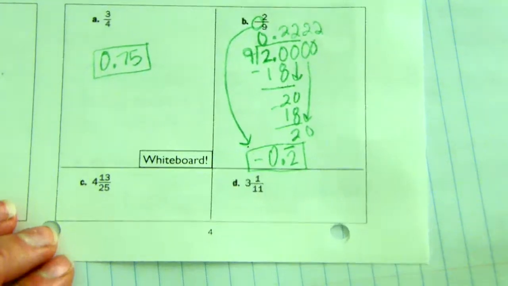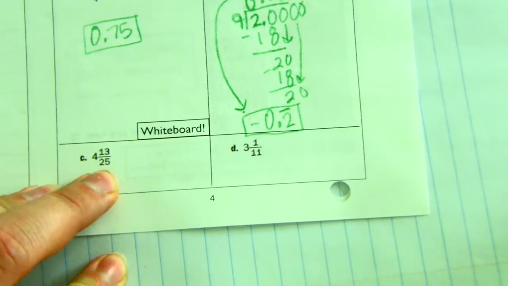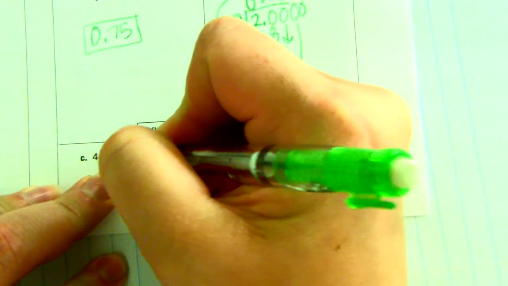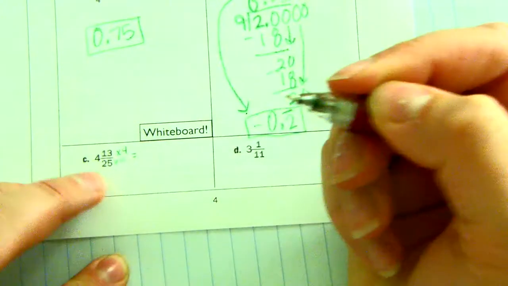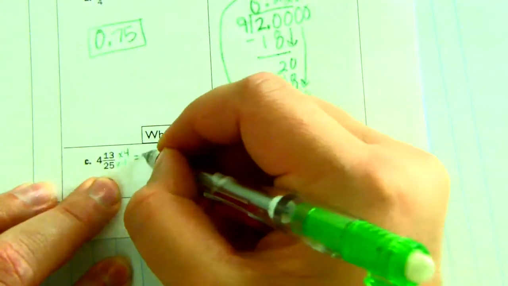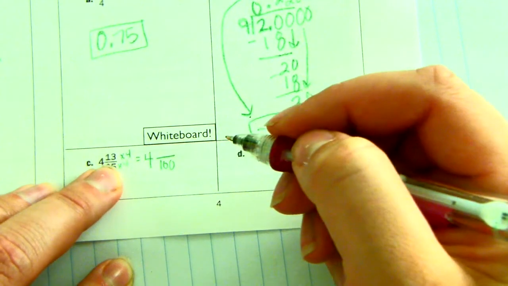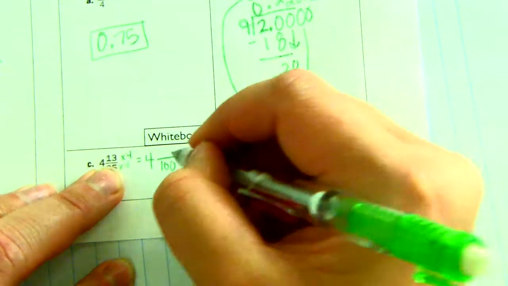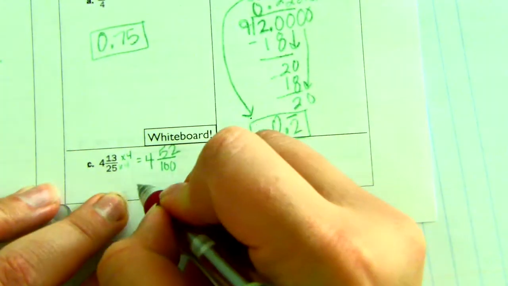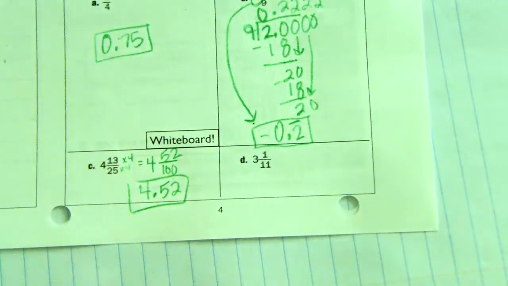Now this next one, an easier way than doing long division, and because I see this is as 25, I can easily get that to 100 by multiplying by 4. So I'm going to come up with an equivalent fraction. So multiplying the denominator by 4 gets me to 100. The numerator by 4, 13 times 4, 52. So I know that that is 4 and 52 hundredths. So I write it like that.